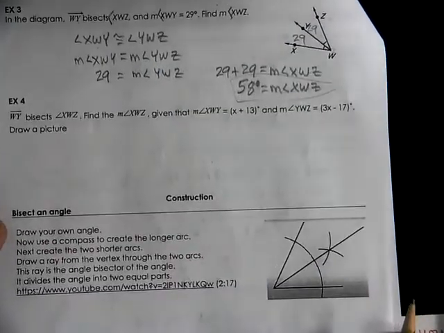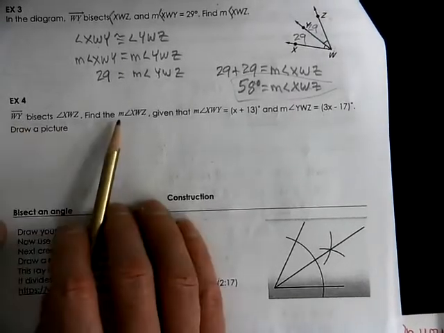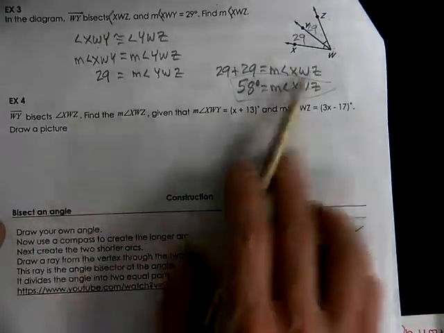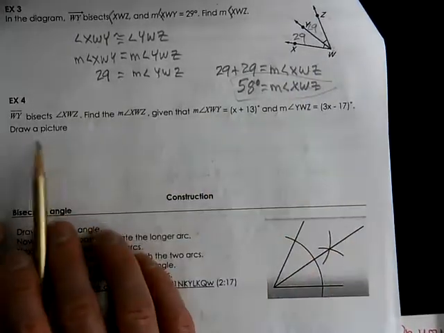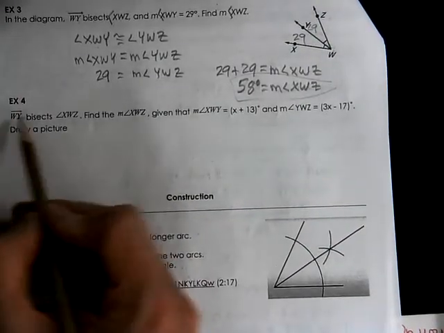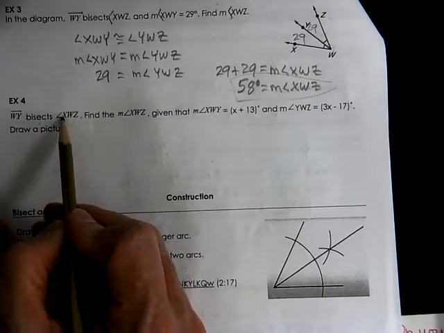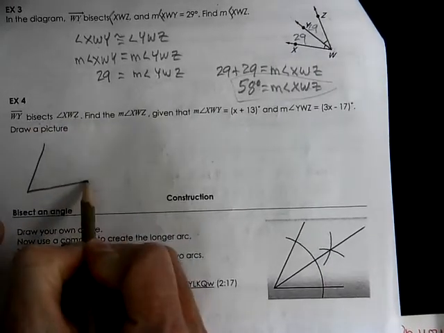Let's come on down here for the next one. Geometry problems that do not have a figure drawn are a lot more difficult. So draw your picture. You're trying to draw a picture where WY is going to bisect XWZ. So you must have an XWZ.